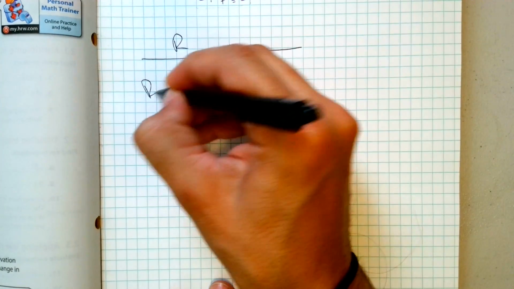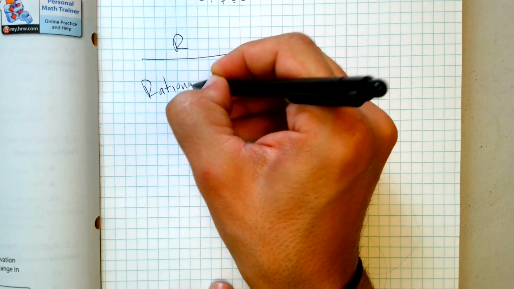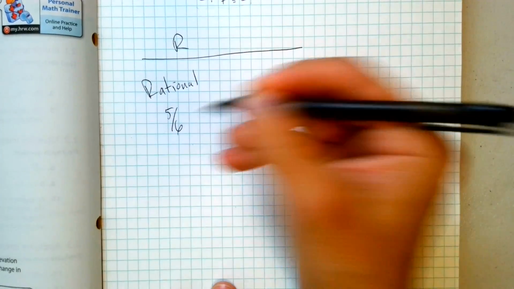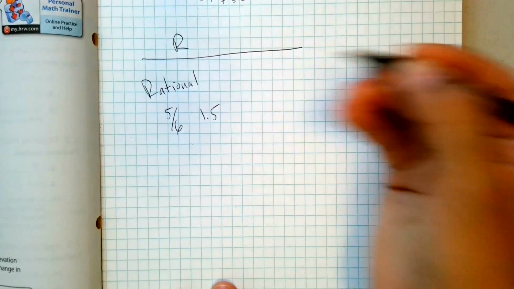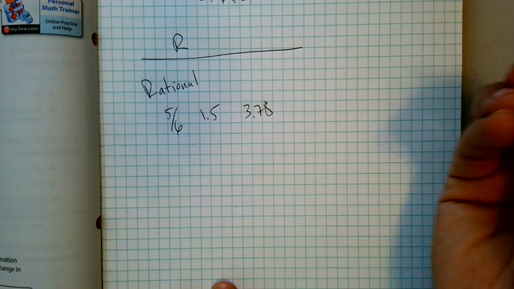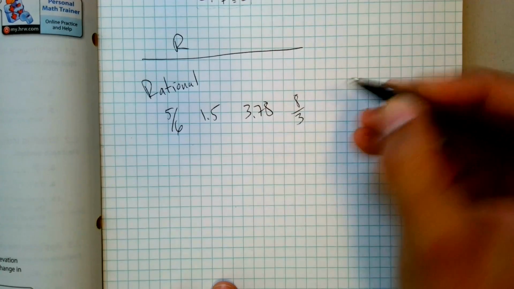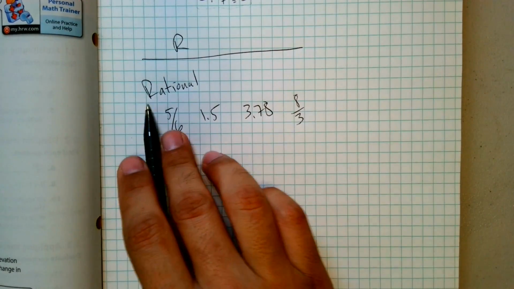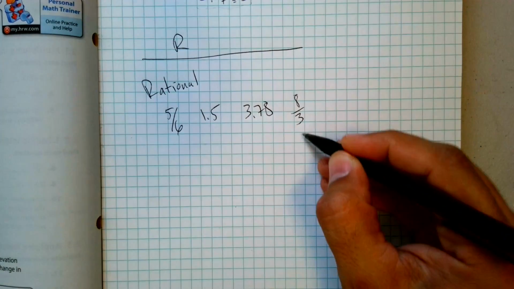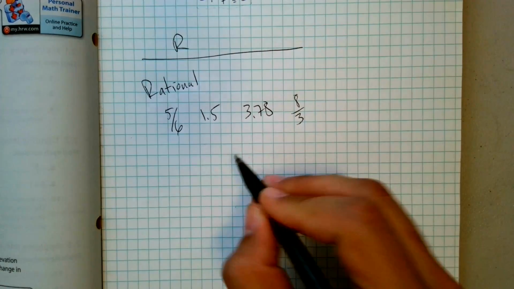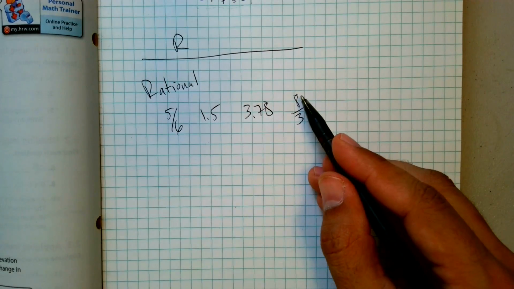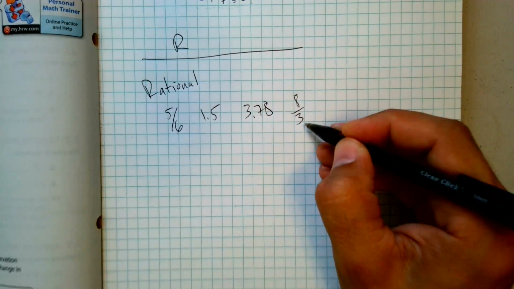have to do with rational numbers, okay, like 5/6, 1.5, these are all rational numbers, 3.78, 8/3, these are all rational numbers. What makes them rational? The fact that we can identify exactly where these numbers are on a number line, all right? Rational numbers are any number that you can show on a number line.